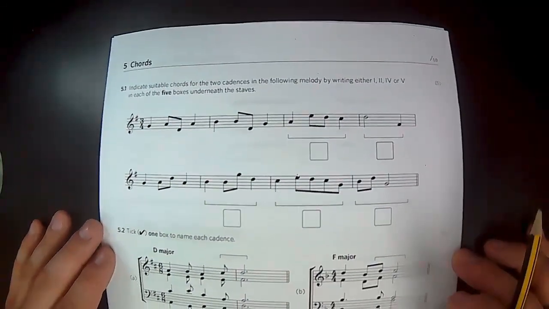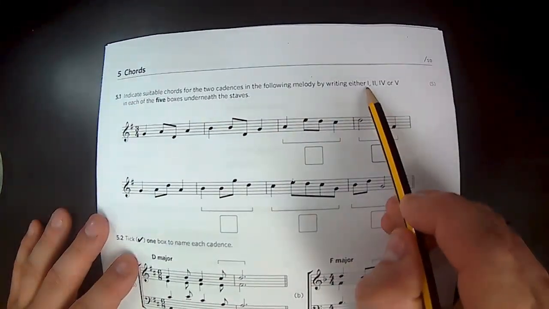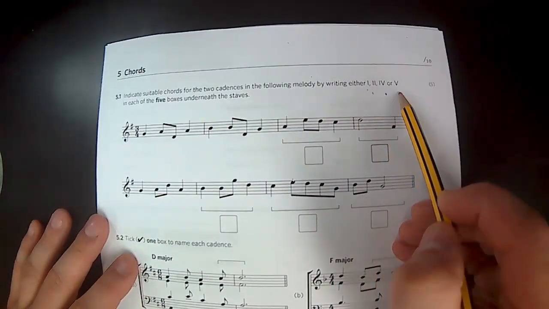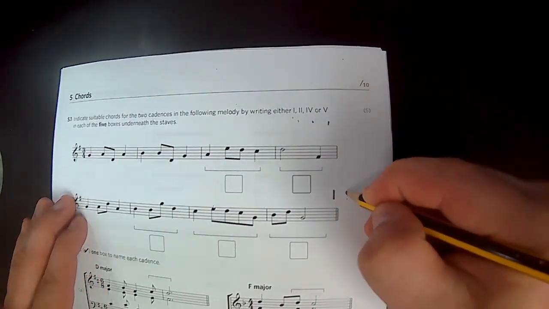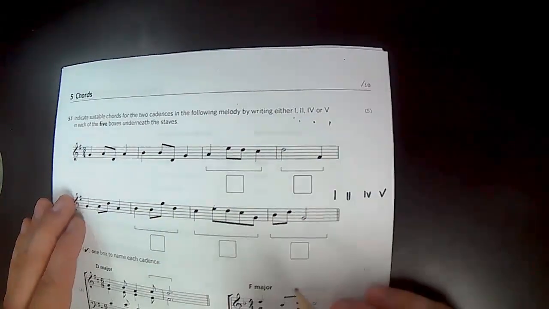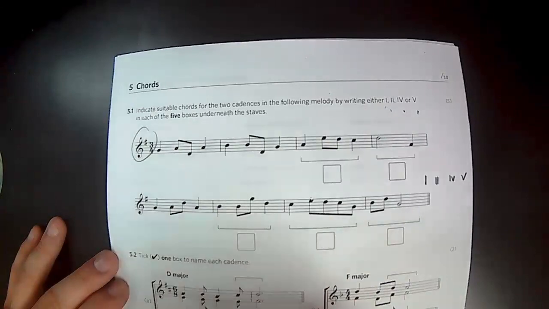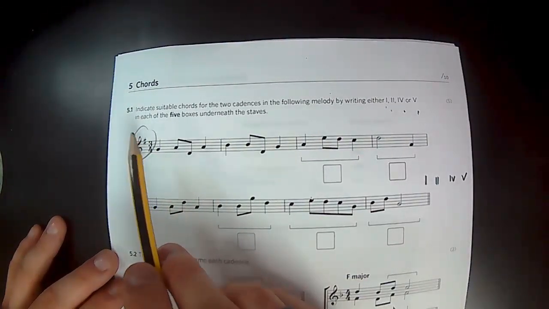Okay, we can scribble a lot out here to help us going on. Okay, chords 1, 2, 4, or 5. Okay, let's use over here. 1, 2, 4, and 5. These are the chords that we want to work out. What key are we in? We're in G major. It's just 1 sharp, which is G major.